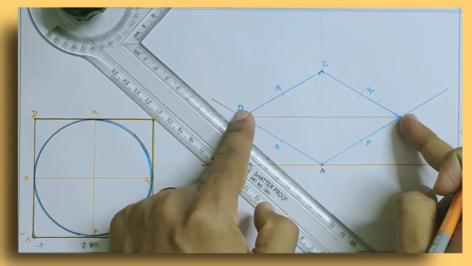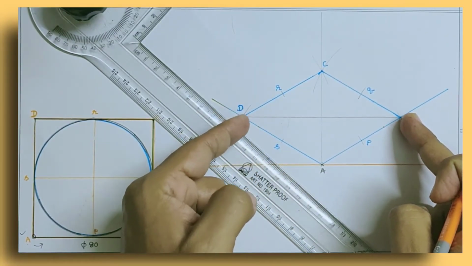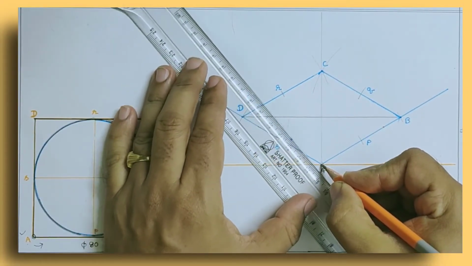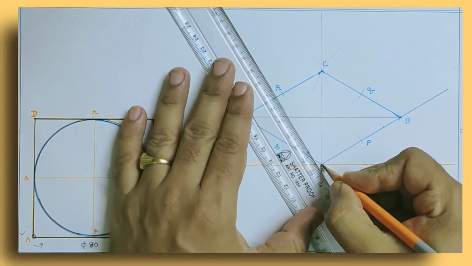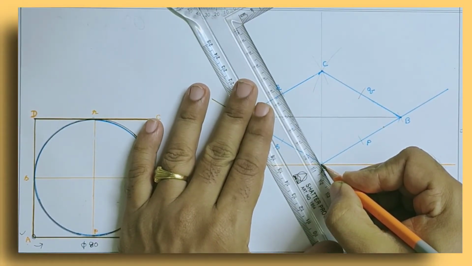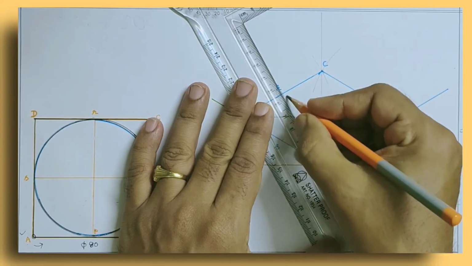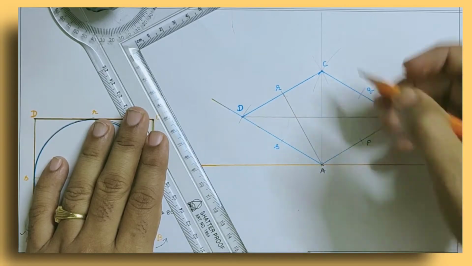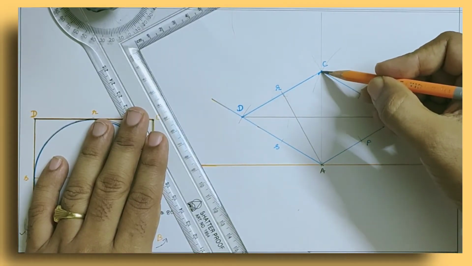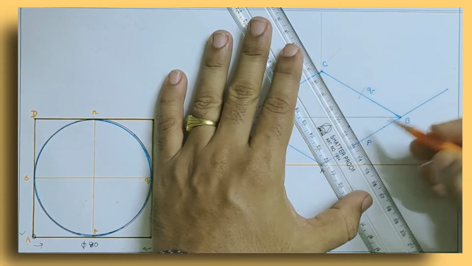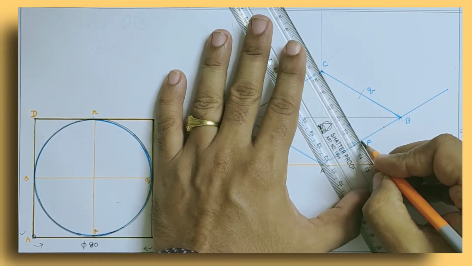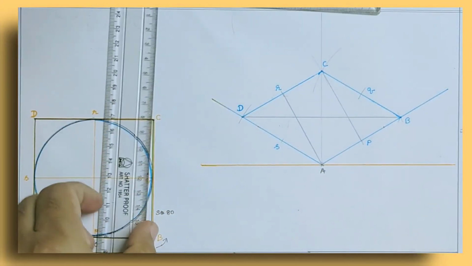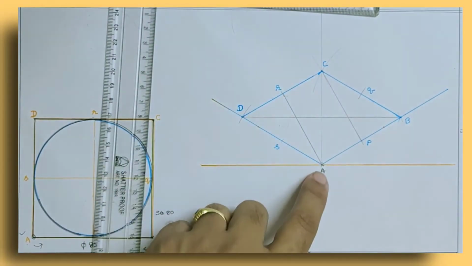Remember, opposite to the larger diagonal, you have 2 points, A and C. Take A as center and AR as the radius. Join this. You get this point, and we need one more point here, so I'll take C as center and CP as the radius. Join these points, C to P, A to R.